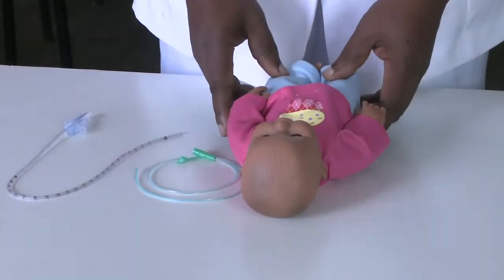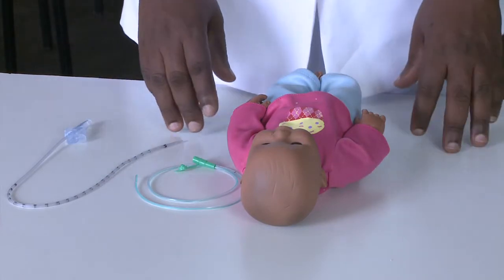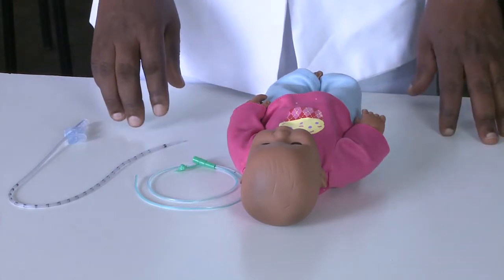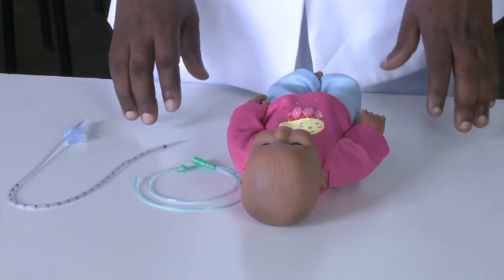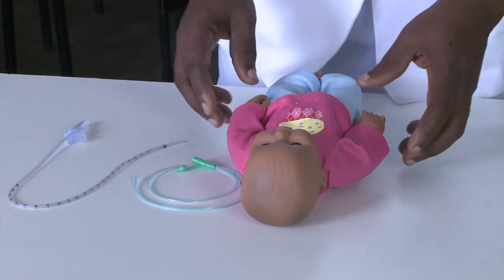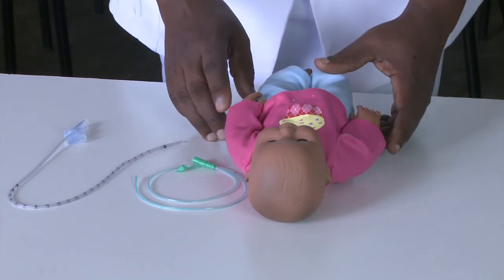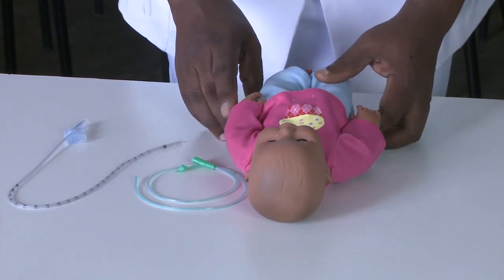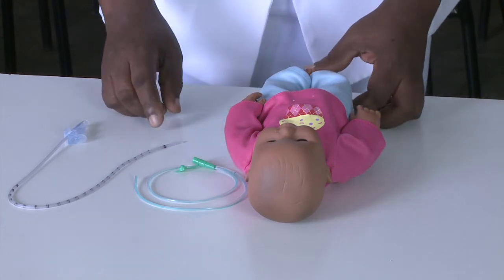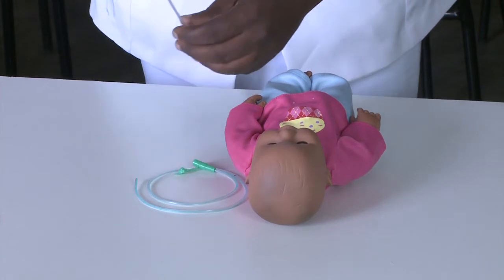So I have my patient here. This is a premature baby in the neonatal ward who is having respiratory distress. I'm going to put in an OGT for feeding because the baby can't take anything orally. Before putting in the tube, the baby is having some secretion in the nostril and in the mouth. So I'll try to suction first, then insert an OGT. So I have my suction tube here.